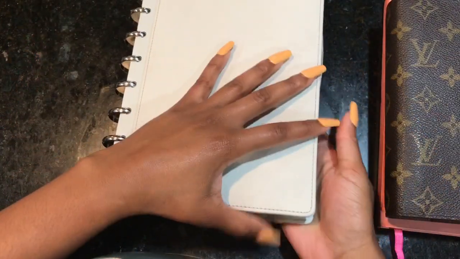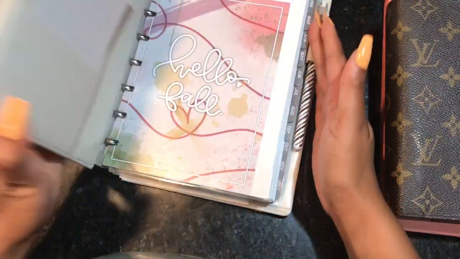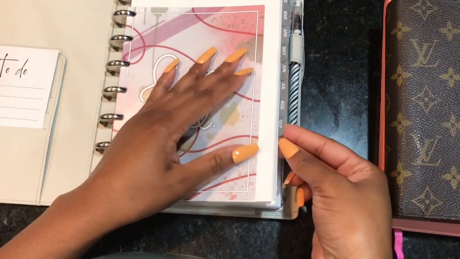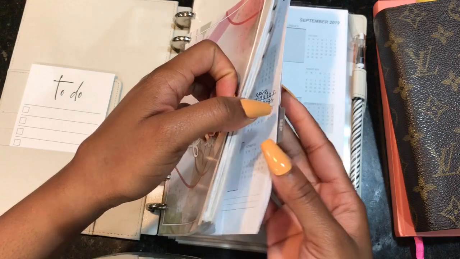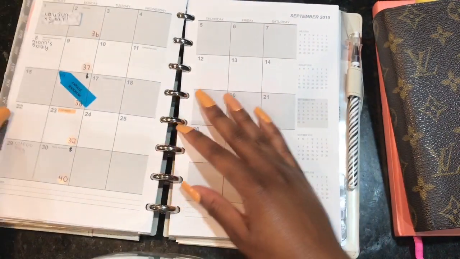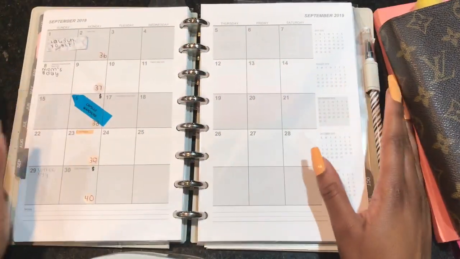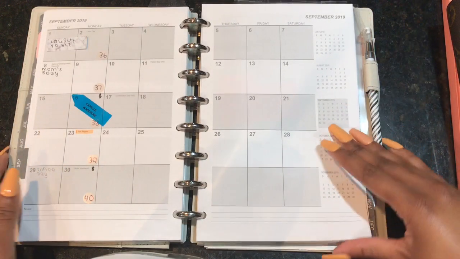The disc bound is my monthly. You guys know this now. Let's flip right to September. And there we go. Nice blank slate.